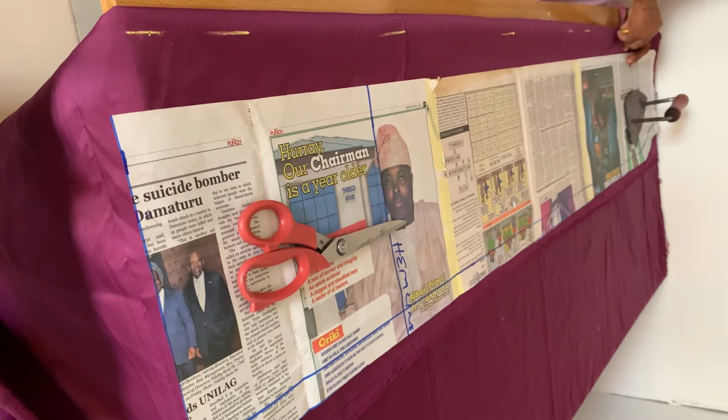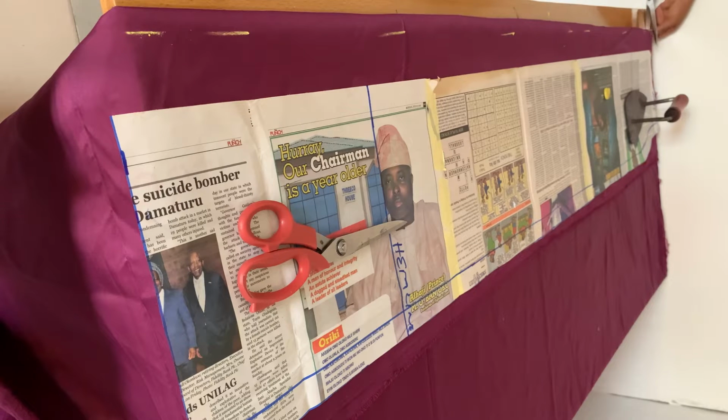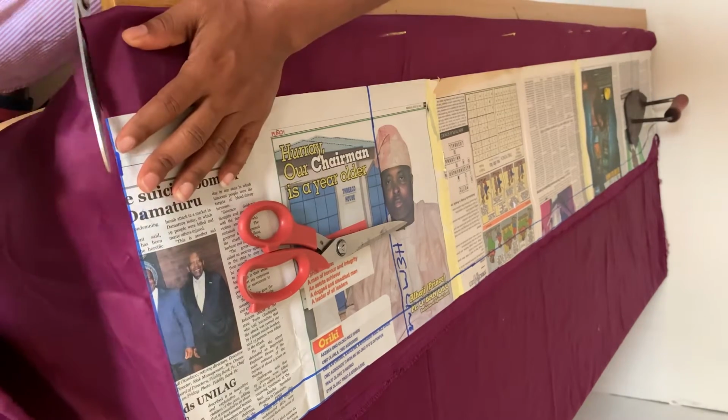So this is my back. I remember I said that I'm going to be using the exact same pattern for the back and the front, seeing as it's a straight skirt. So this is my allowance. I'm adding 2 inches zipper allowance at the back. So that's what you can see me marking, and then I'm going ahead to cut this out.